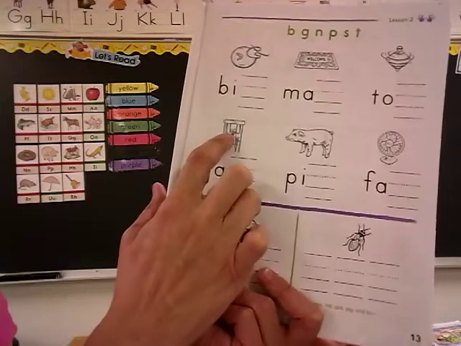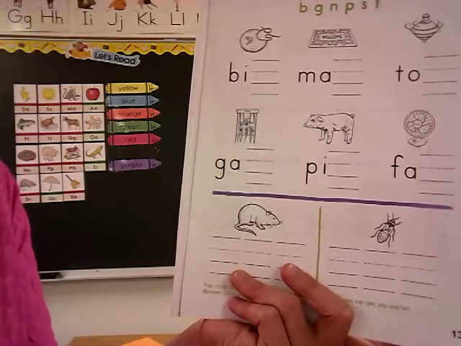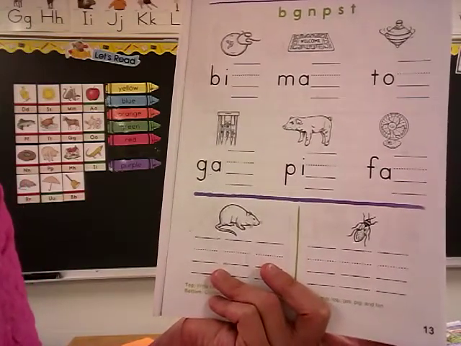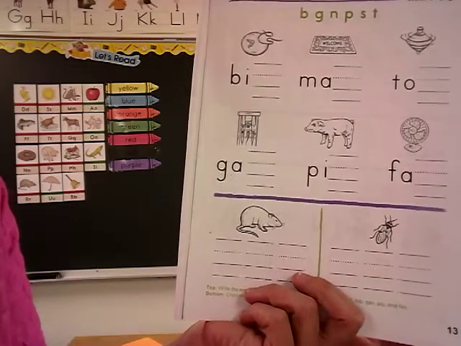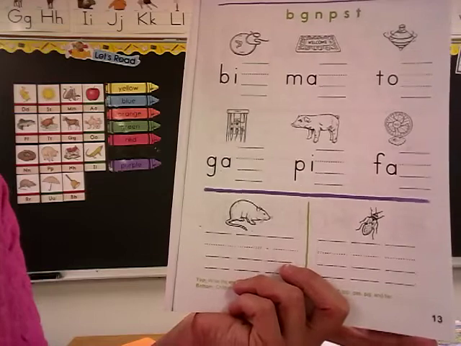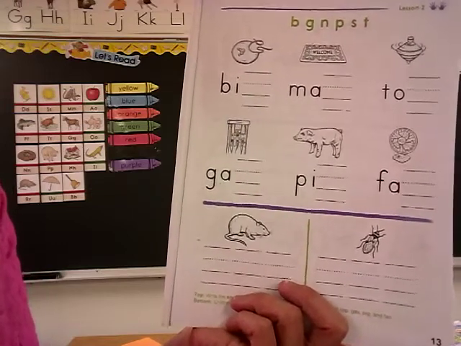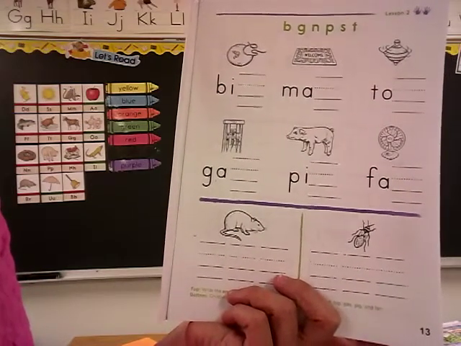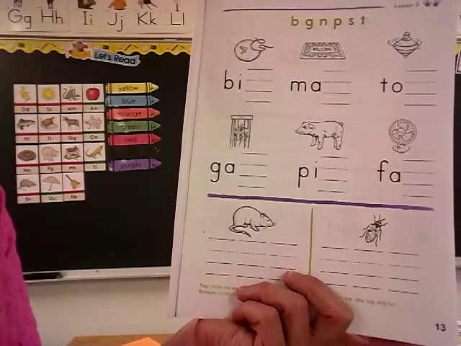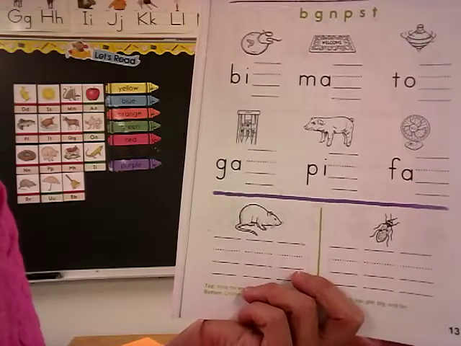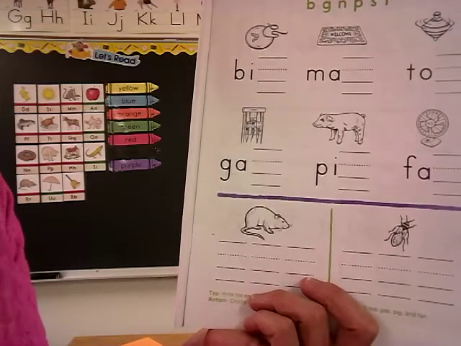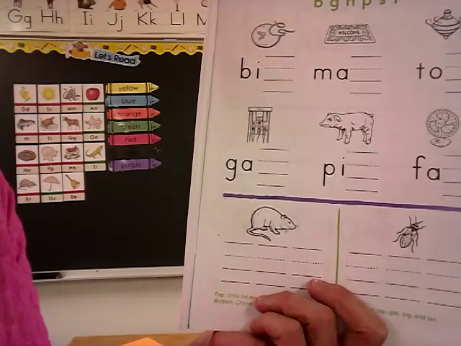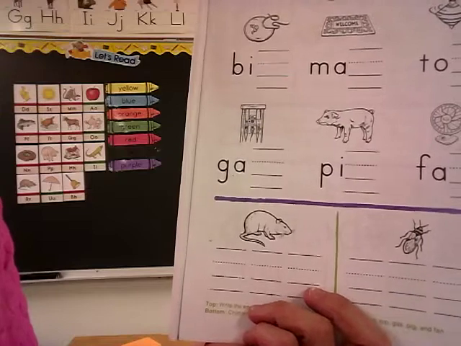The first one is gas. Hear that ending sound? Gas. The next one is pig. Hear that ending sound? Pig.